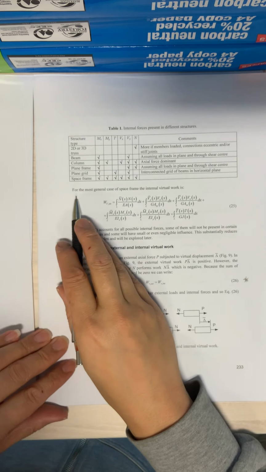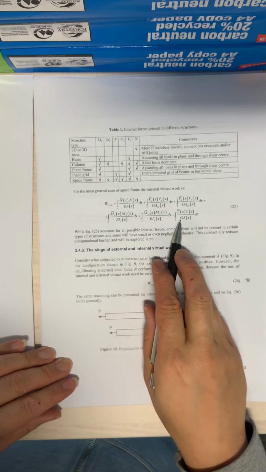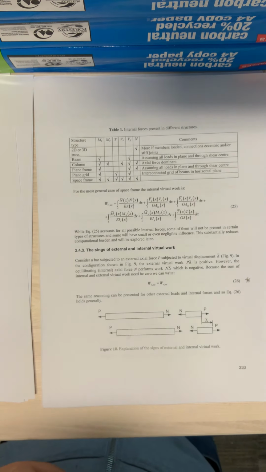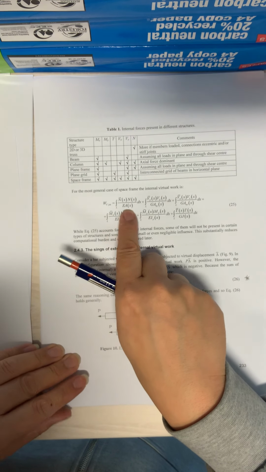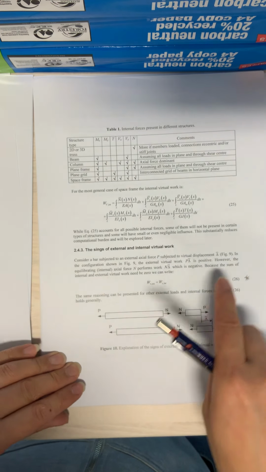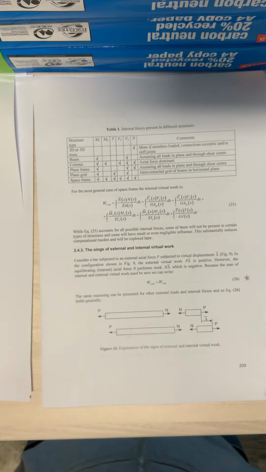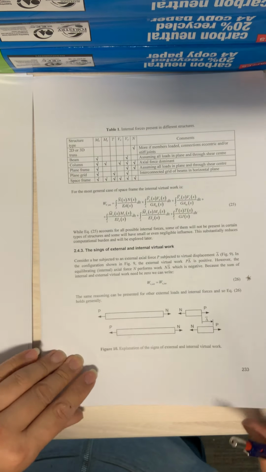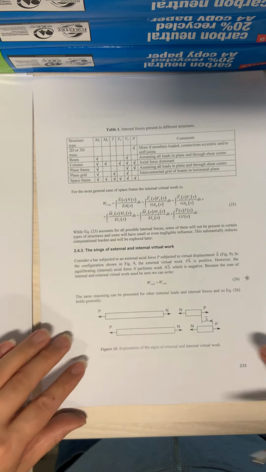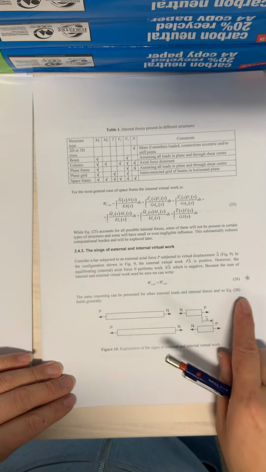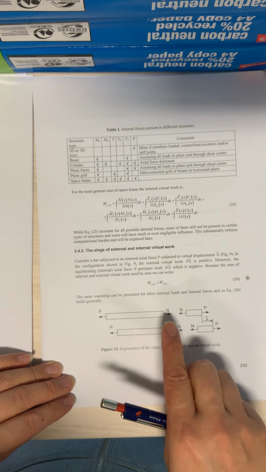So this then becomes the general equation for a space frame, but for our purposes, we've used the axial force bit for the truss example, and we've used the bending moment bit for the cantilever example.